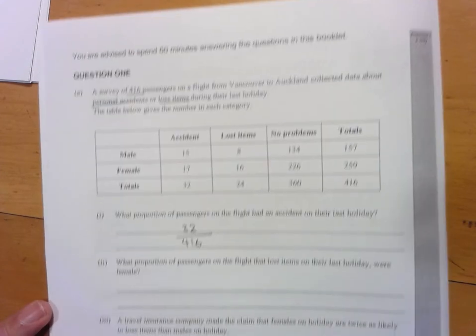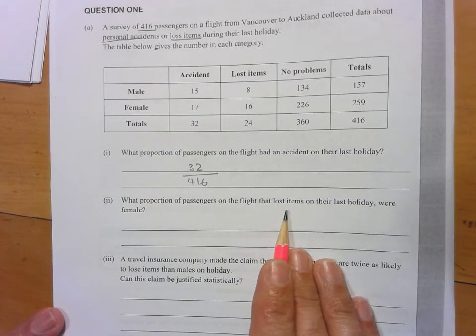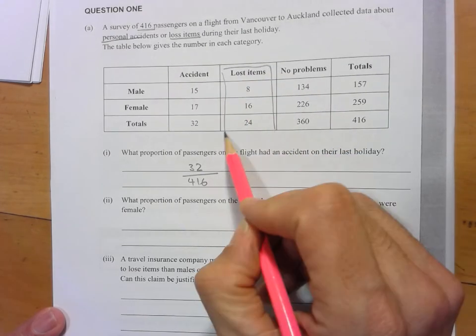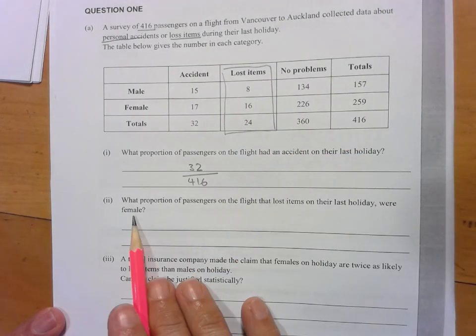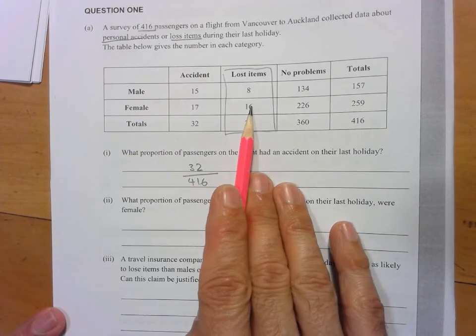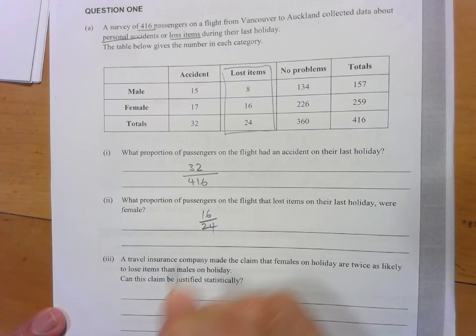What proportion of passengers on the flight lost items? So we're only looking at people that lost items, so it's just this block of people here, not the whole 416. Were female. So the females who lost items, out of all that lost items, 16 out of 24.